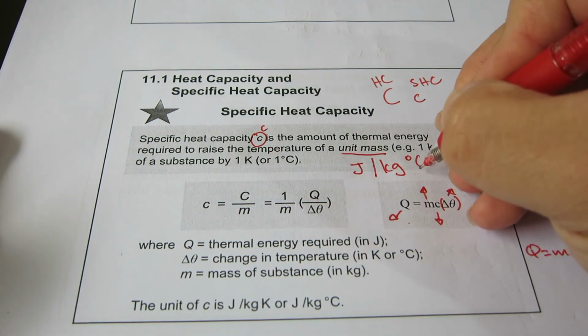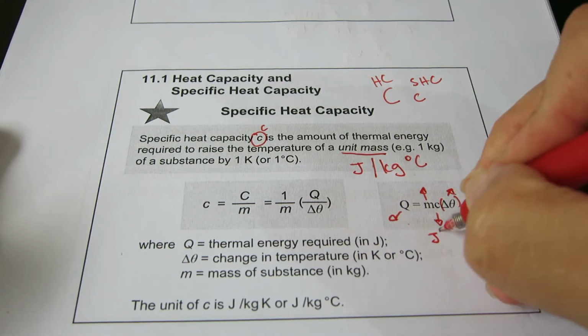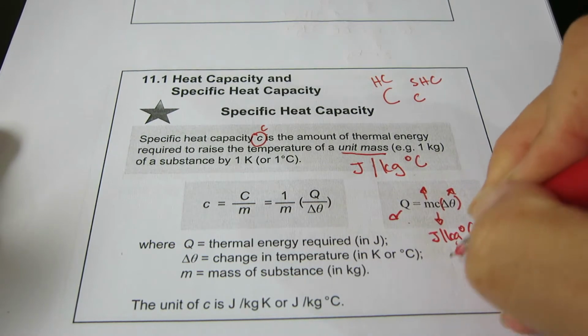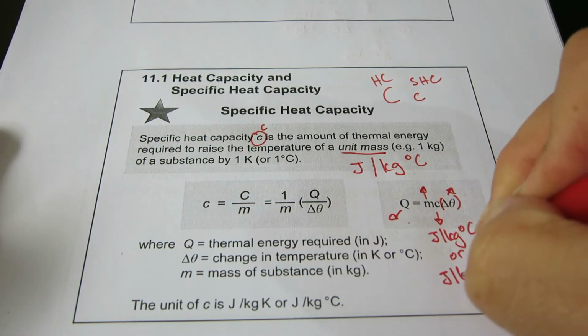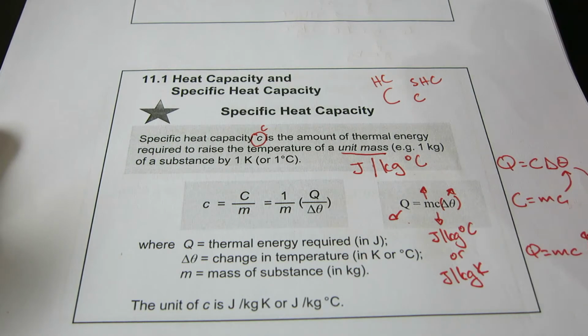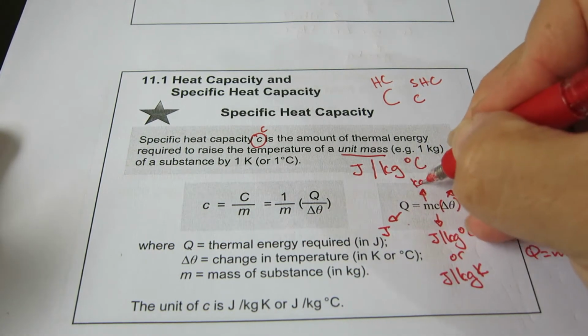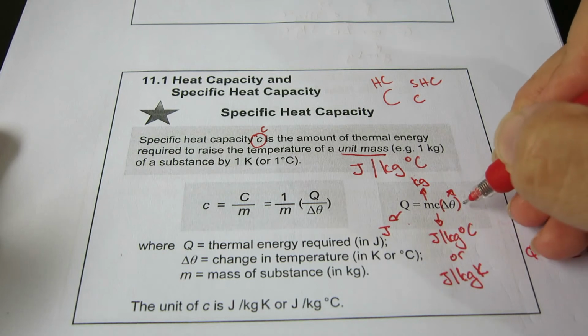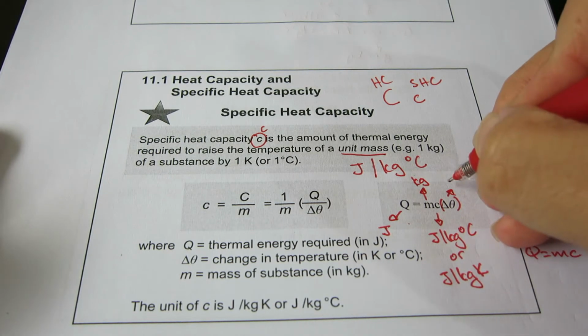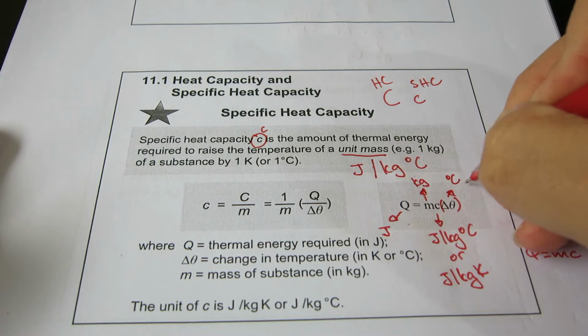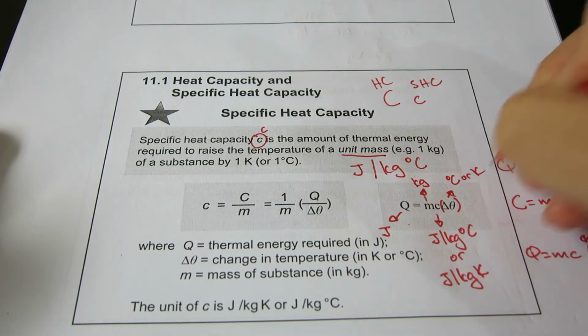So this is the unit of specific heat capacity, joule per kilogram degree Celsius, or joule per kilogram Kelvin. Q is the energy required, in joules, mass in kilograms. Delta theta, of course, is still the change in temperature, so it is given in degree Celsius or Kelvin.